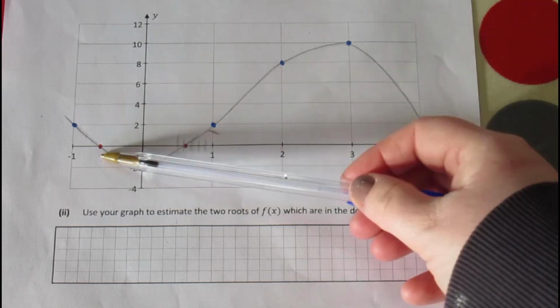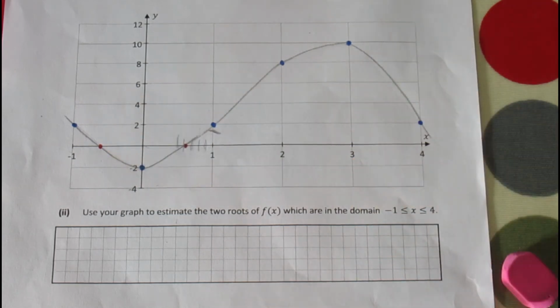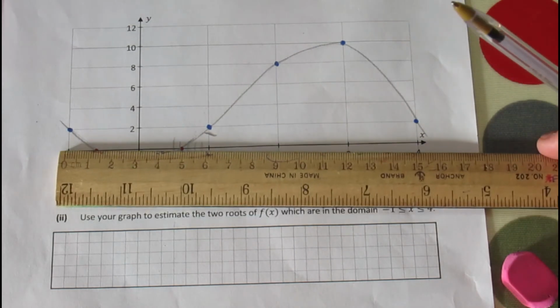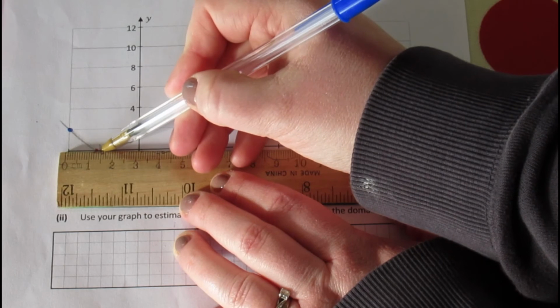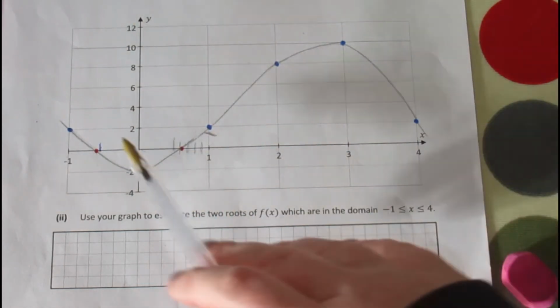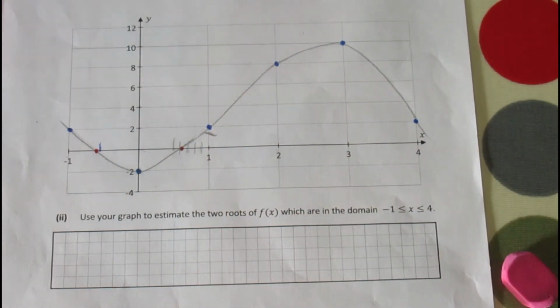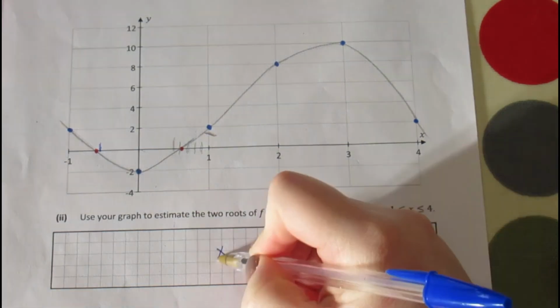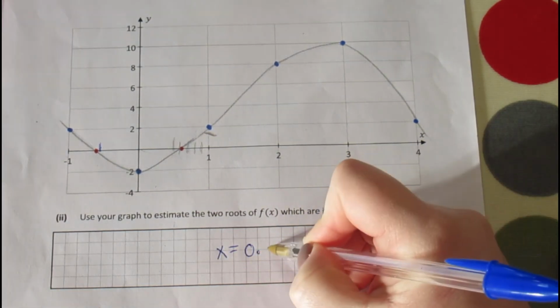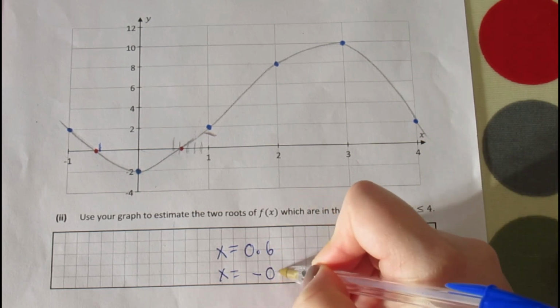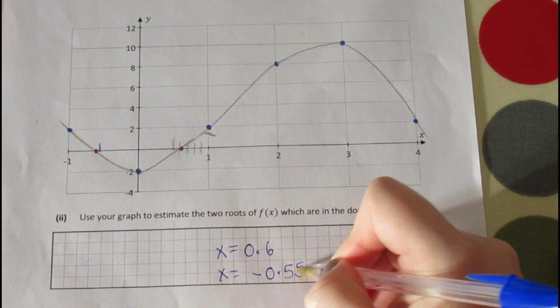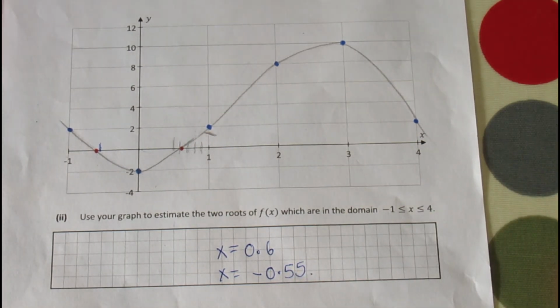Then looking at this one here, we're going to do the same thing there. We're going to measure it. We know that the units are 3 centimeters. So based on that, I'm just going to identify that the halfway mark is just there. So again, it's just underneath it. So again, we would estimate that x is equal to 0.6 and x is equal to minus 0.55. That is the estimate from my graph.